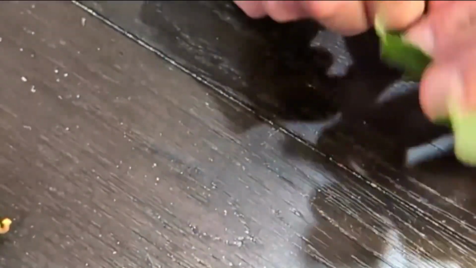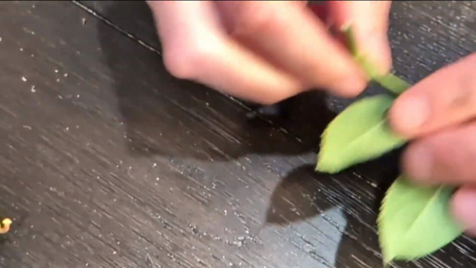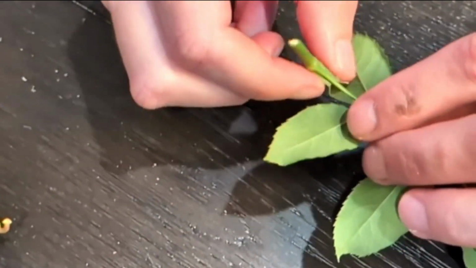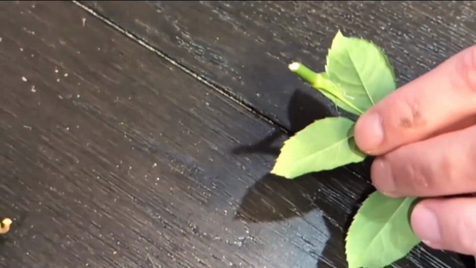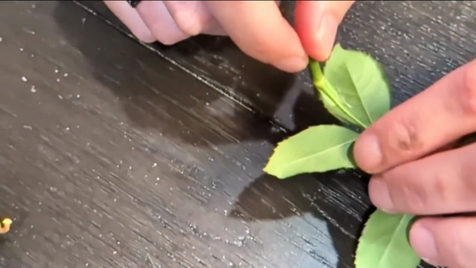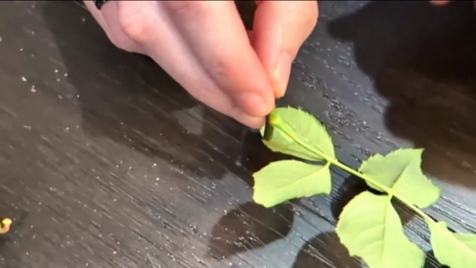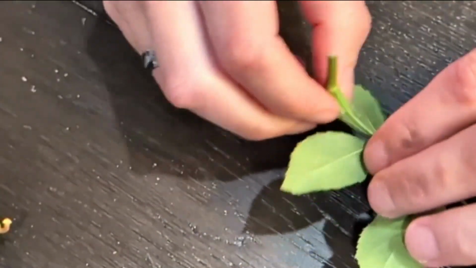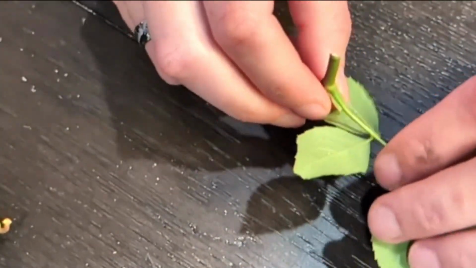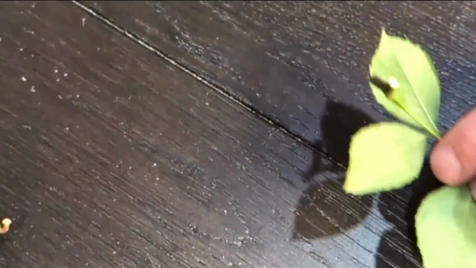Now what's interesting is if you look here, you see this weird widening of the petiole? That's a stipule. Stipules are adaptations that usually protect the growing leaf bud as it's starting to sprout. Roses have this flattened stipule here. I had another stipule here. I think it's this one.